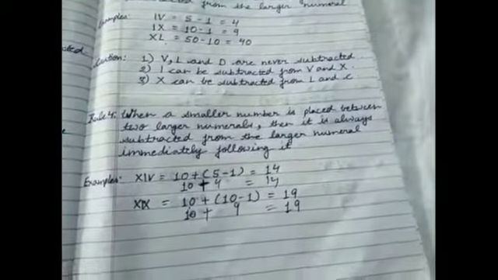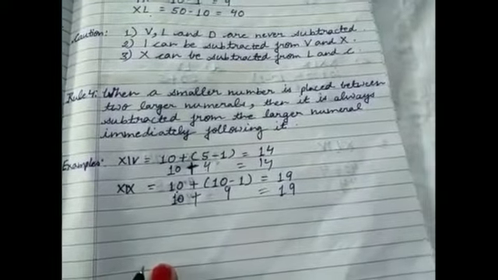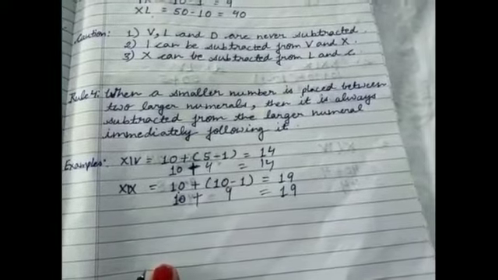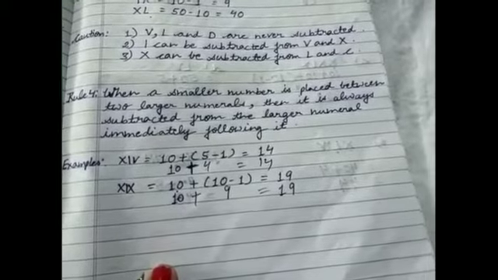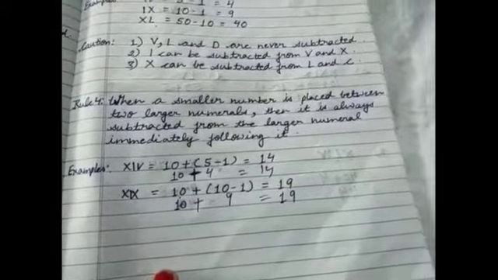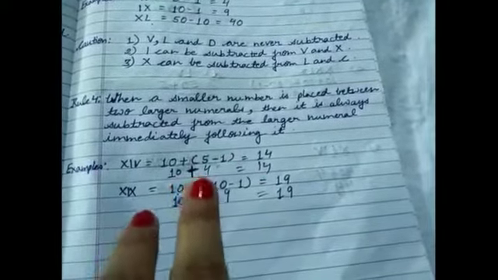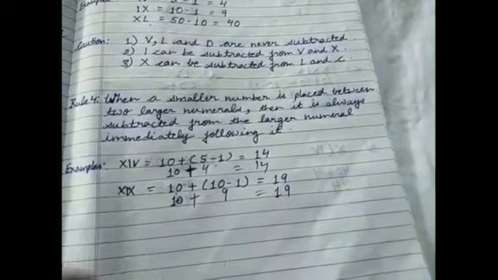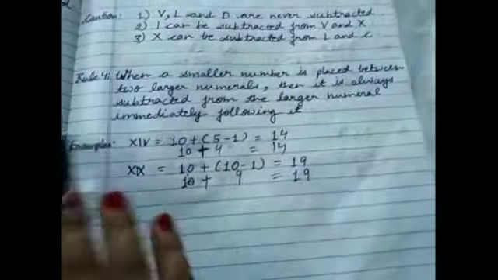In the same way, now we come to rule 4. When a smaller number is placed between two larger numerals, then it is always subtracted from the larger numeral immediately following it. Means when a smaller number is placed between two larger ones, then we will subtract it from the larger number that comes immediately after it.